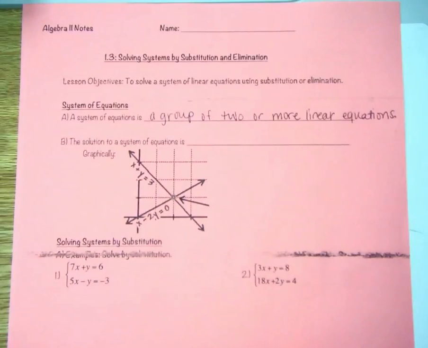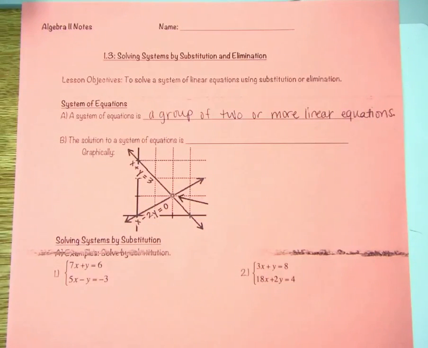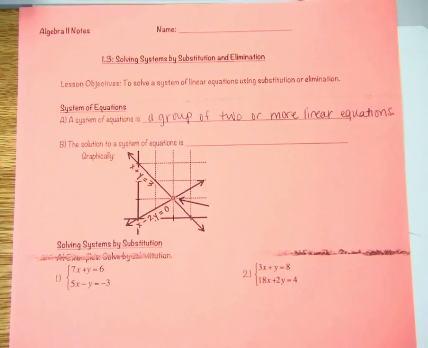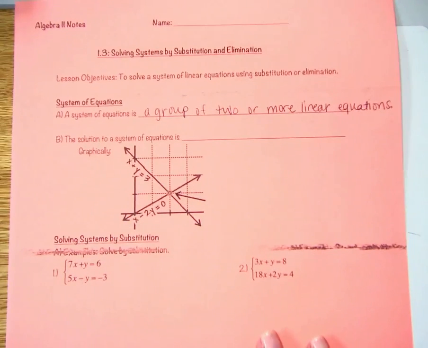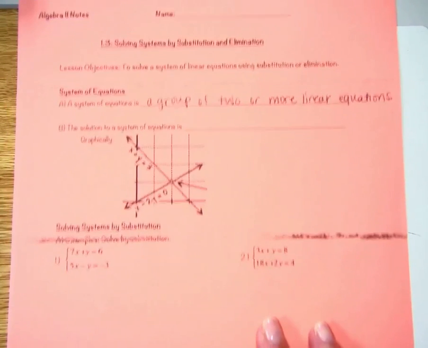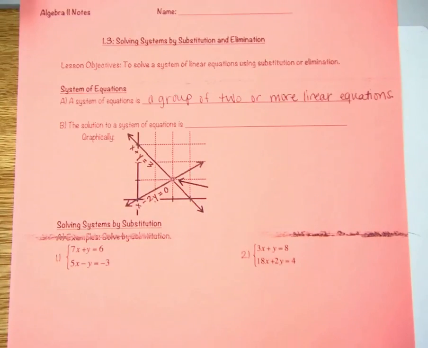In Algebra 1, you guys only worked with systems that had two equations. So what we get to do is have a little fun and throw in a third equation and a third variable. It's gonna be fun.